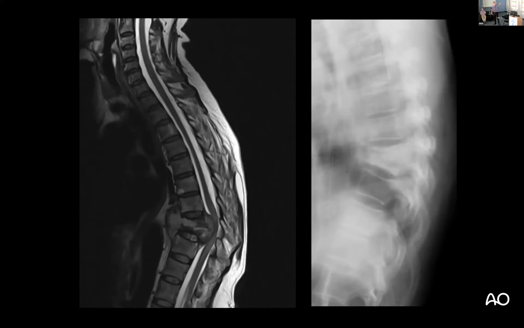So this would be our more typical thoracic case. We always say it's more common in the thoracic spine, but if you do the numbers, it's 12 thoracic versus 5 lumbar versus 7 cervical, so it's more likely to be thoracic just on numbers.